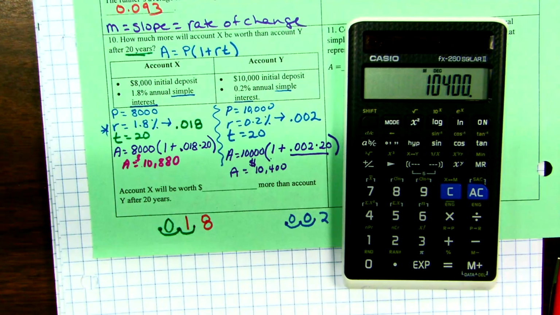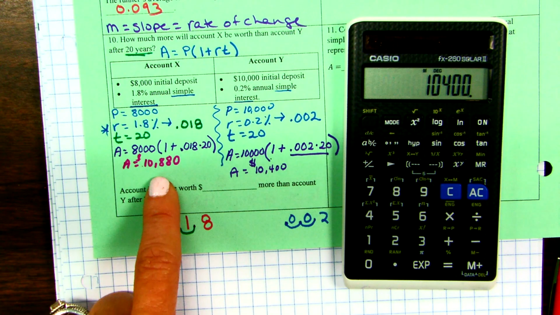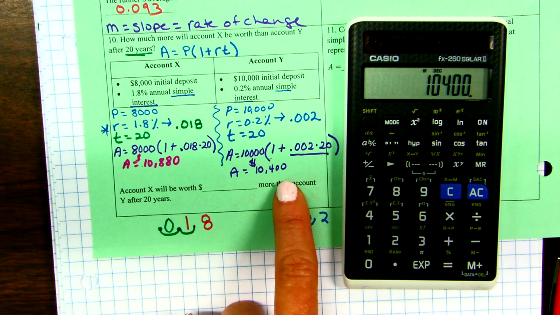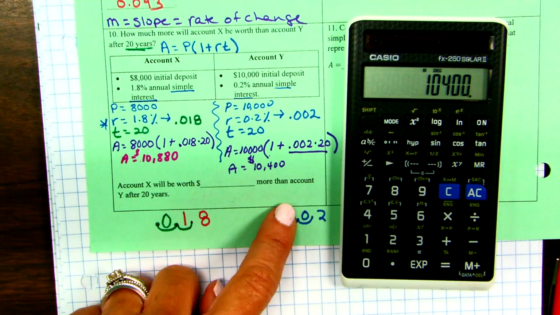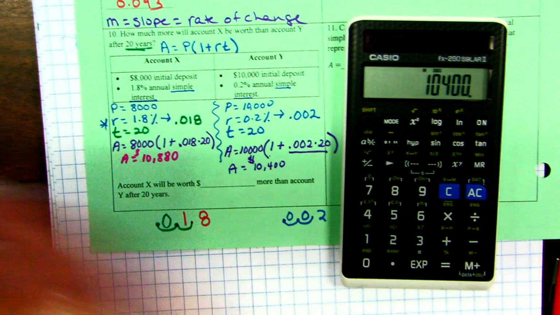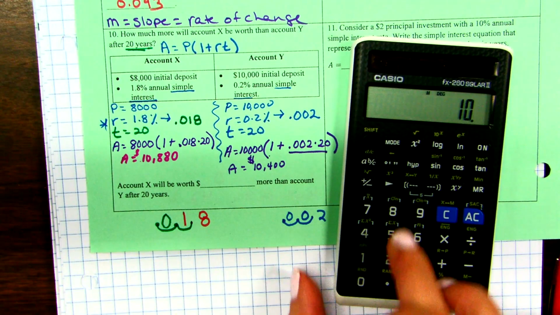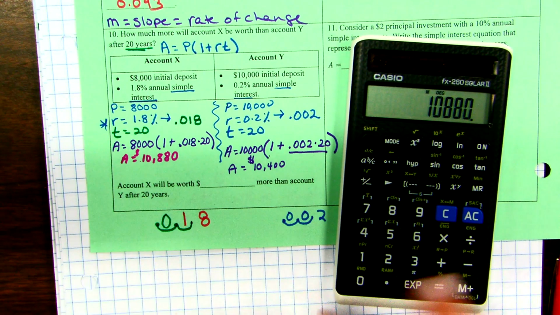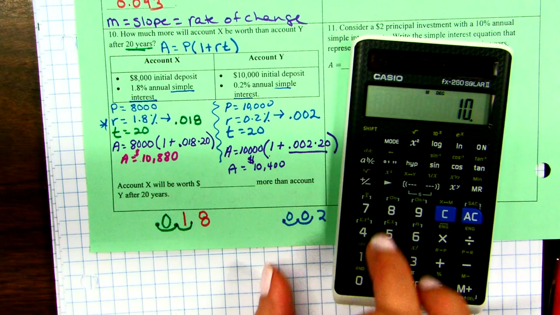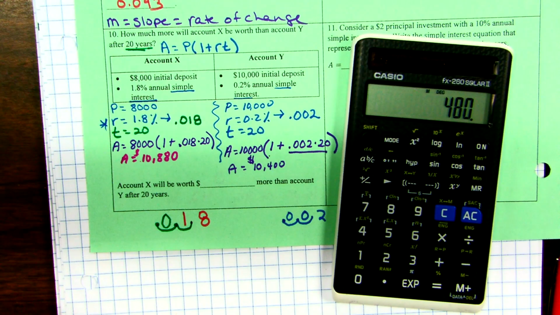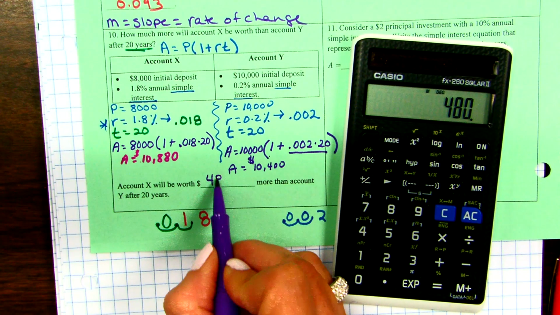Again, we did the math, but we have to answer a question about it. How much more will account X be worth than account Y? What will I do with those two numbers? Subtract them. So 10880 minus 10400. Almost done, guys. I know it's a lot to listen to me talk for this long. $480.